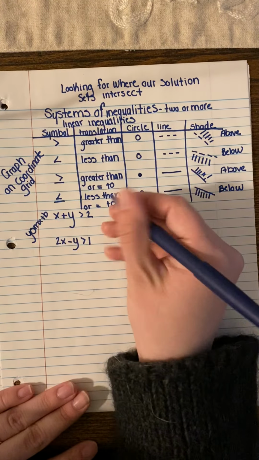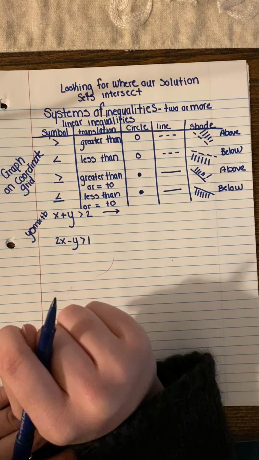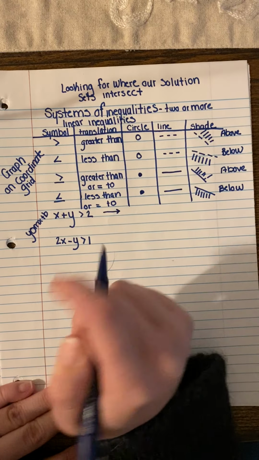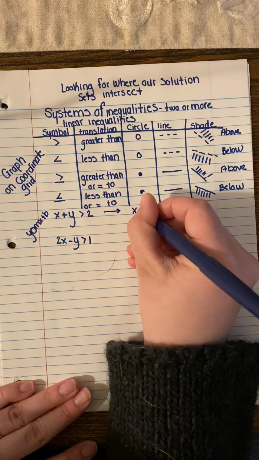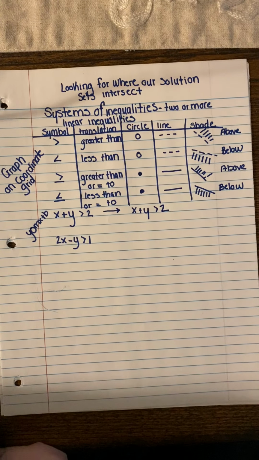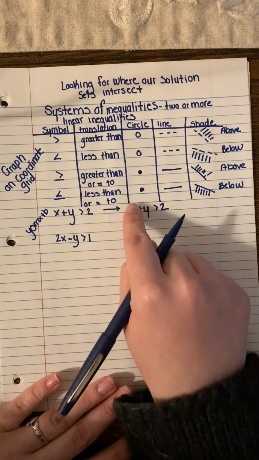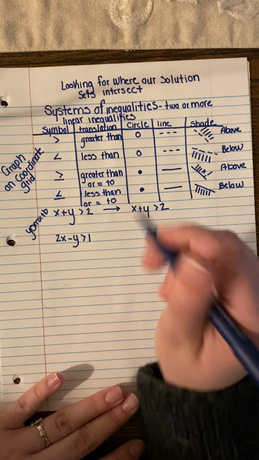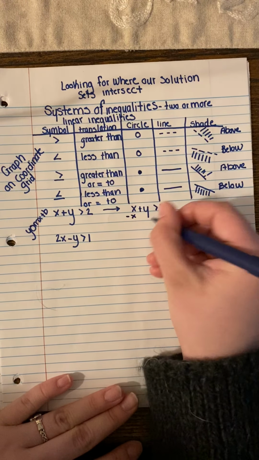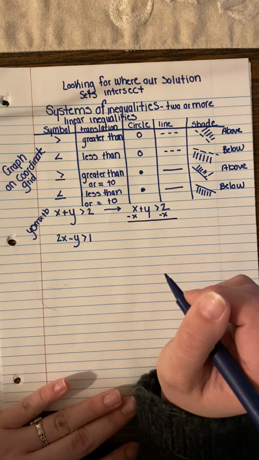So for the first one, to rewrite it, I need to simply get rid of this x. In order to get rid of the x, I need to do my inverse operation. I need to find its opposite, so I get a zero pair. So the opposite of positive x is negative x, so minus x. Then we do it to both sides because of the property of equality.